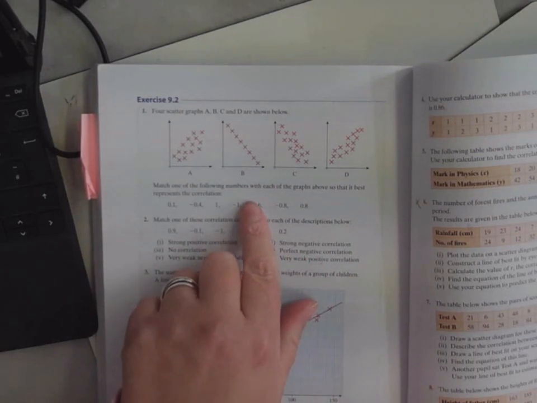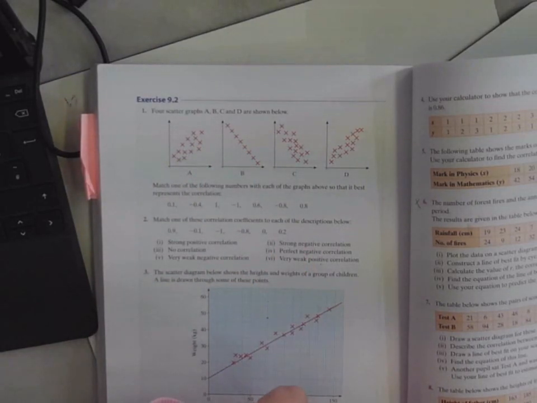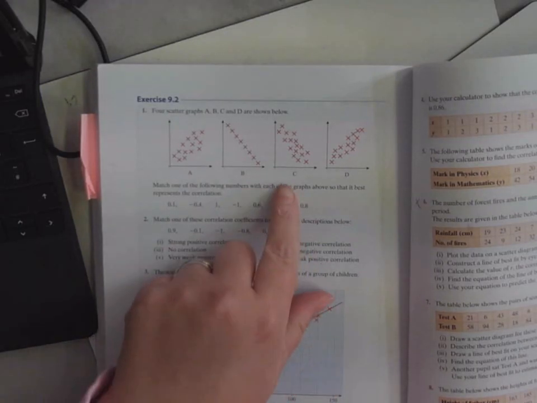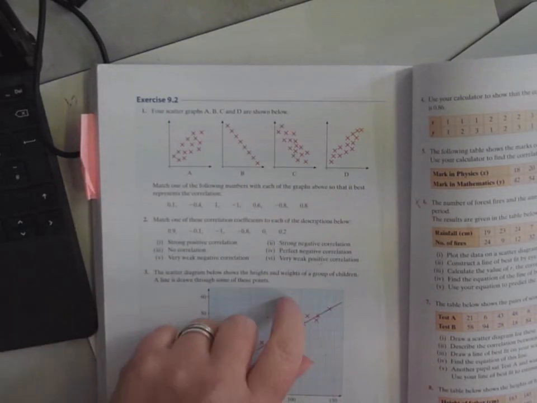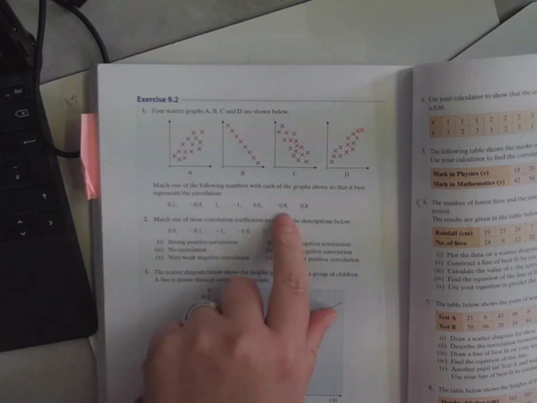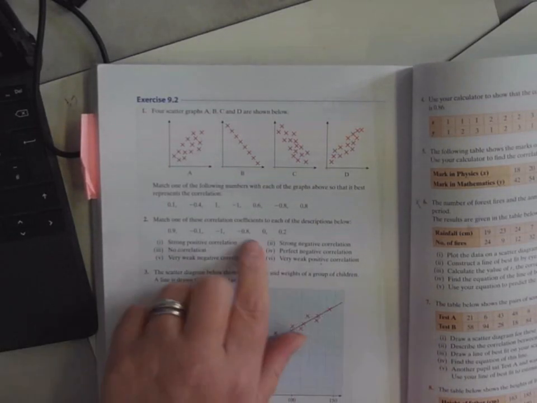Right, okay. B, it's definitely a minus. It's coming down. It's pretty perfect. So what did you put in it? Minus 1. The other one, C, is coming down, so it's definitely a minus. So it's either minus 0.4 or minus 0.8. What did you put? Minus 0.4, yeah.